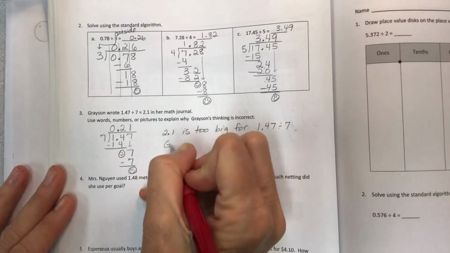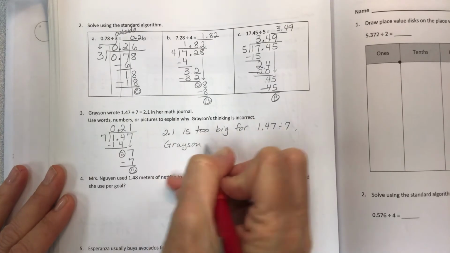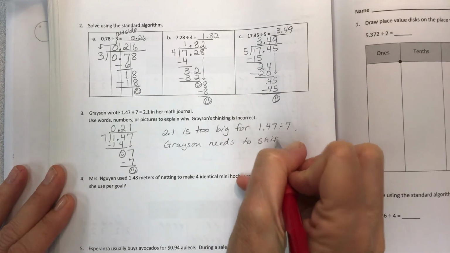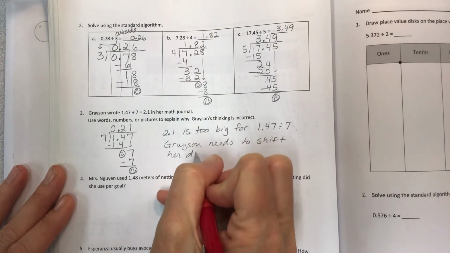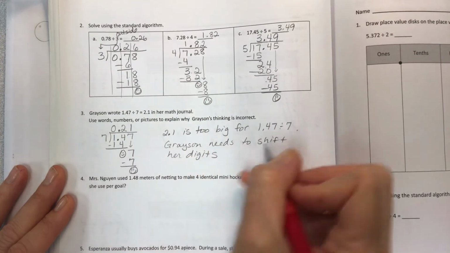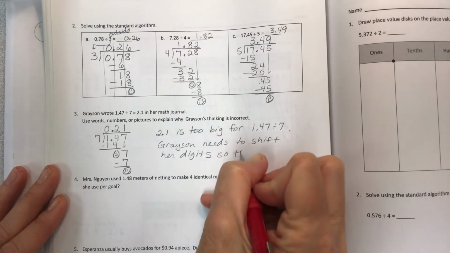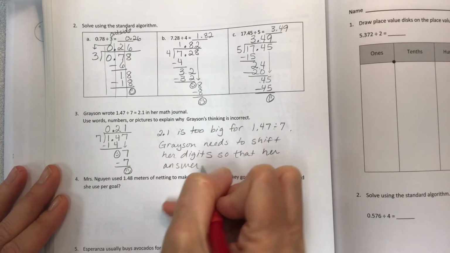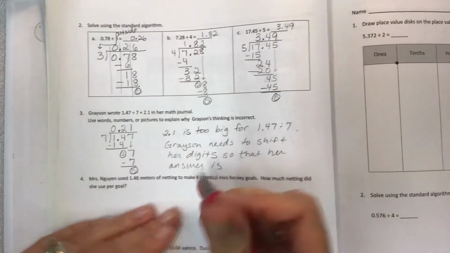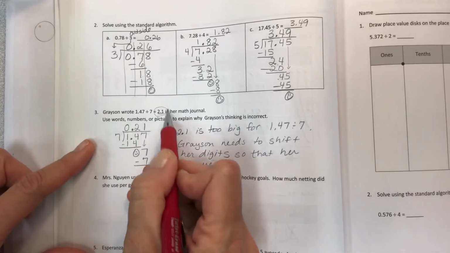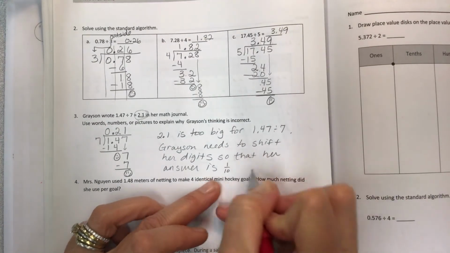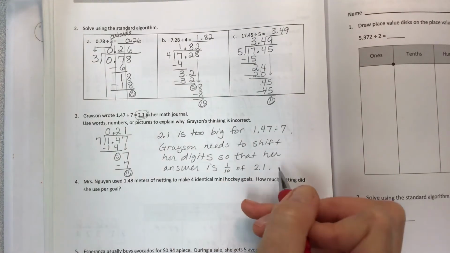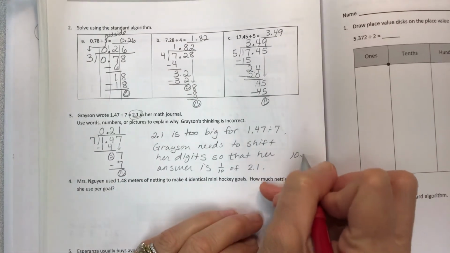Okay, Grayson needs to shift her digits so that her answer is like 1/10 of this, 1/10 of 2.1. Okay, so it's going to be 10 times smaller.